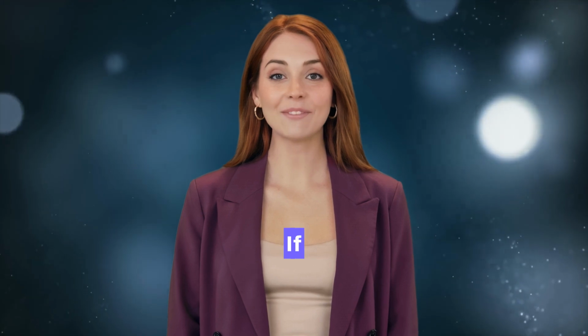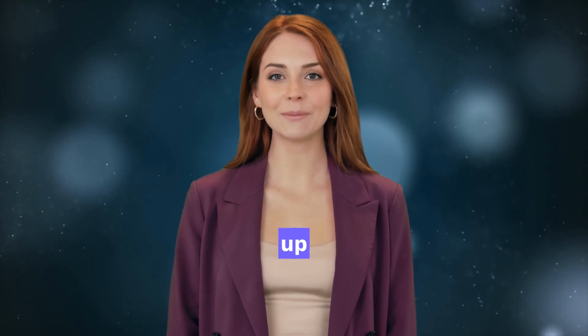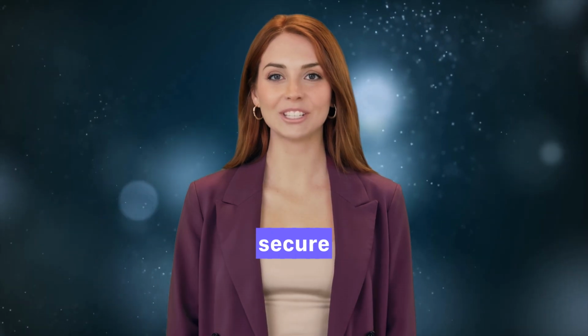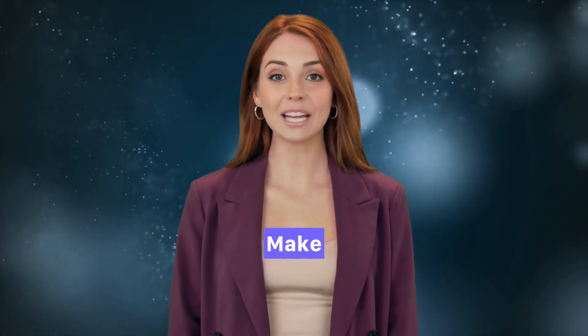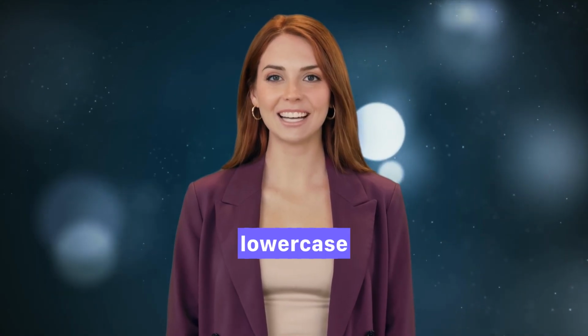Step 3. Enter your user ID in the designated field. If you have not created a user ID, click on Register to set up your online account. Step 4. Click Next and then enter your password in the Secure Password field. Make sure you are entering it correctly, paying attention to uppercase and lowercase letters.